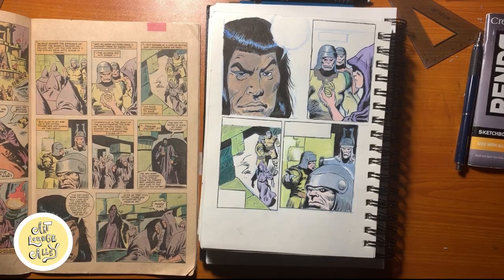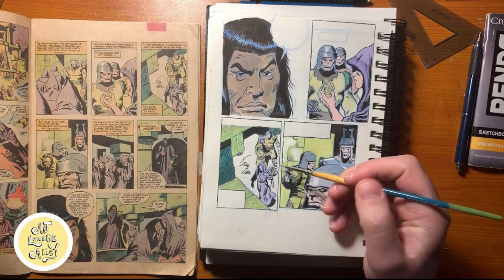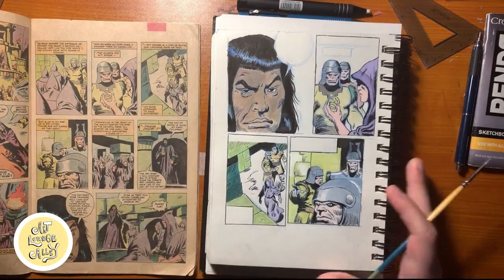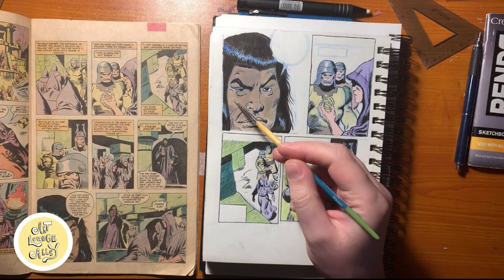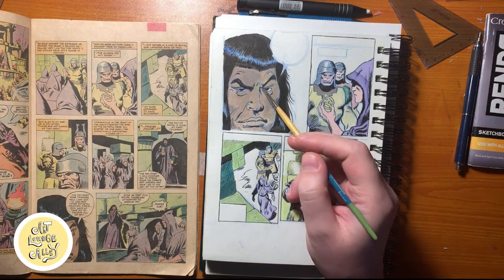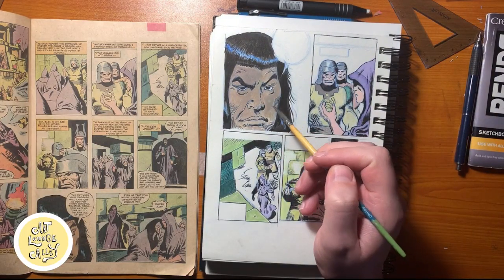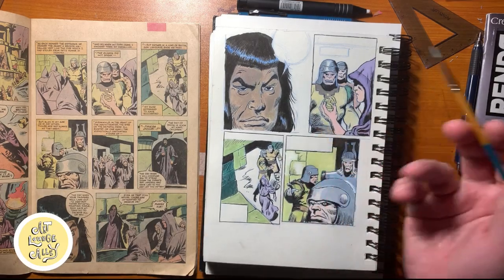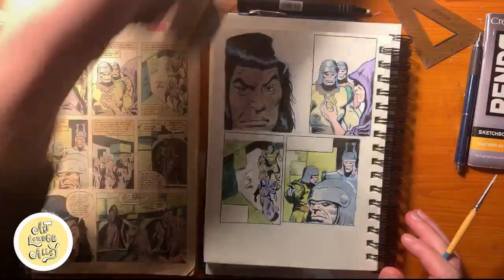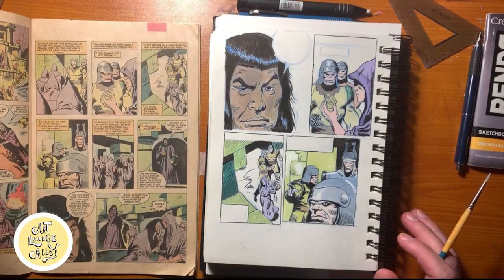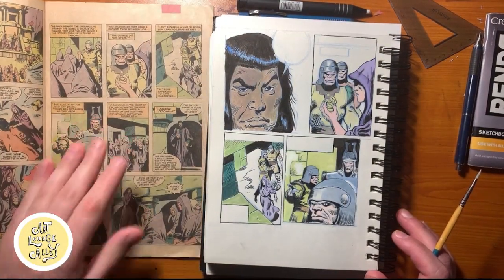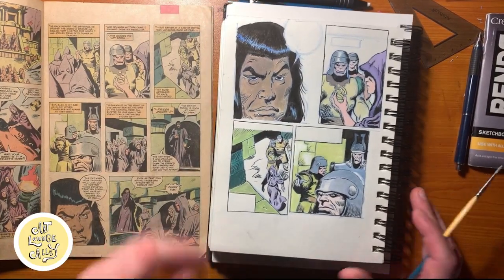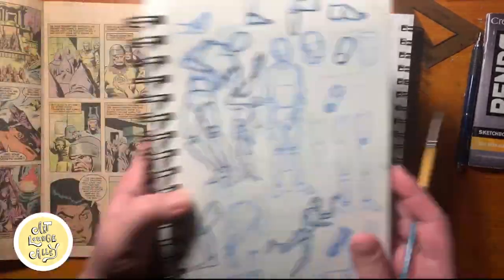I'm probably going to do a little bit more work here before I move on to the next panel. To be honest, maybe I'm going to do a little bit more work on his skin color because I feel like it's blotchy. There are certain areas that have a lot and areas that don't have much. So I might take a little bit of time to improve on that, to make it look better, and then I'm going to move on.